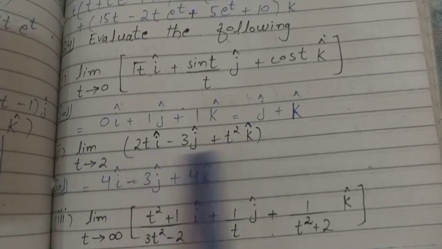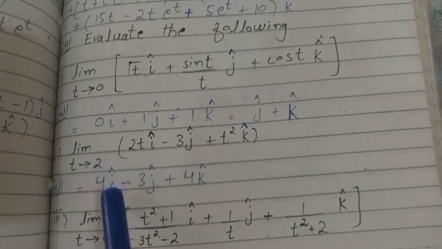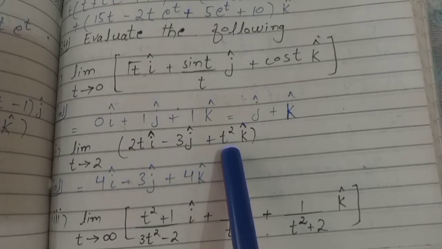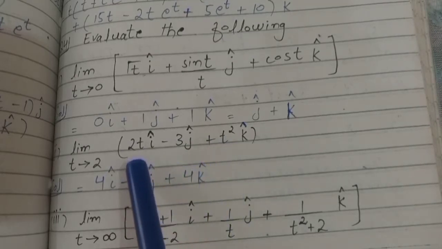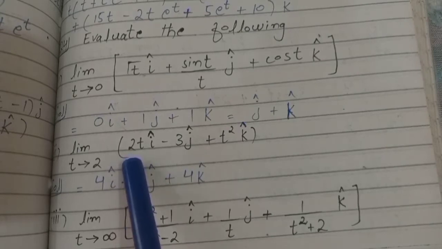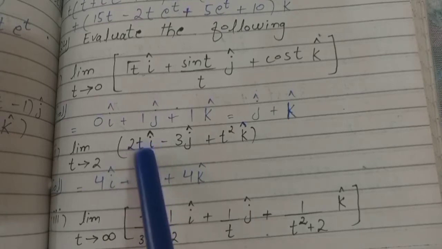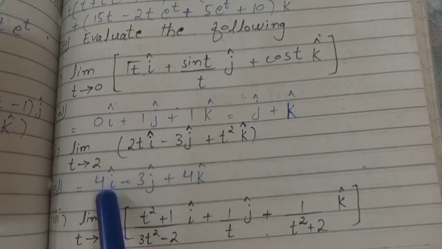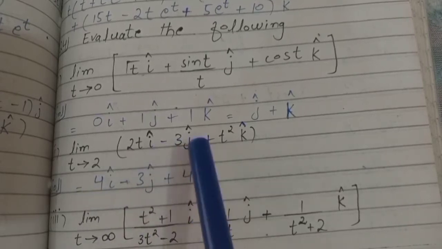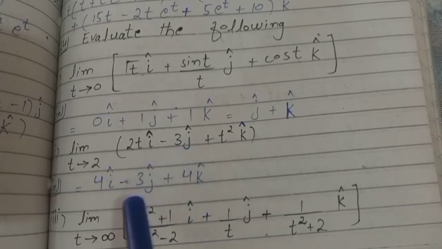Now we come to the second part. We have to find limit of this vector function as t approaches 2. Again, we can write limit with each individual component. I have directly evaluated the limits of each individual component. Limit of 2t as t approaches 2 is 4. If we write here in place of t 2, 2 times 2 is 4. 4 times unit vector i. Minus 3j will come as it is, minus 3j, because there is no t.